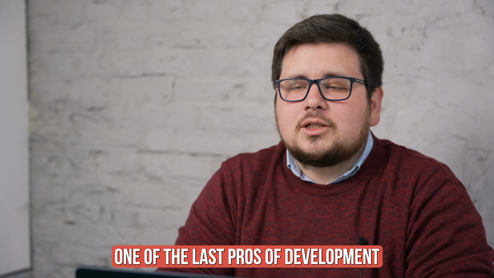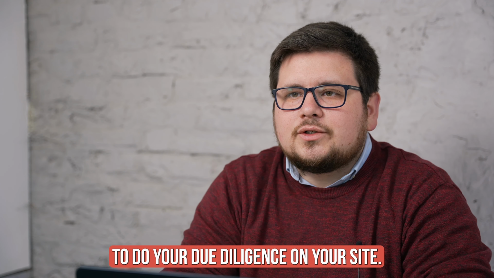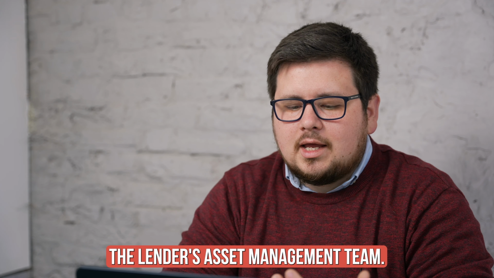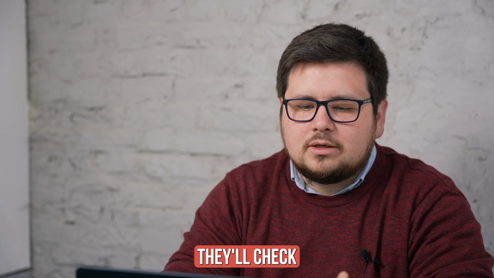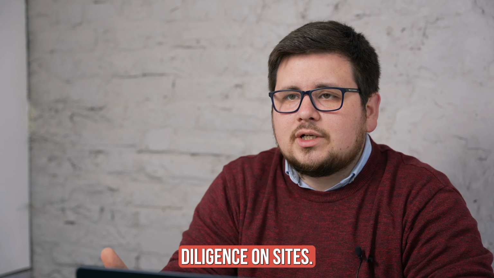One of the last pros of development finance is actually that they will work with you to do your due diligence on your site. So they will check comparables, normally within the lender's asset management team. They'll check comparables, they'll check build costs, they'll check a lot of the basic elements, which actually allows you to do some very quick due diligence on sites.